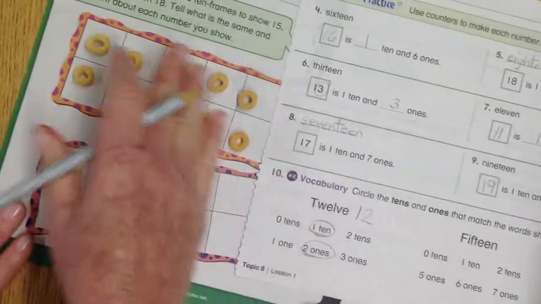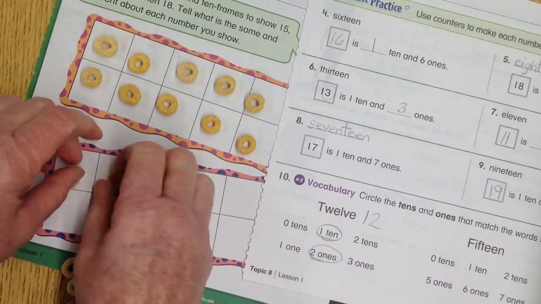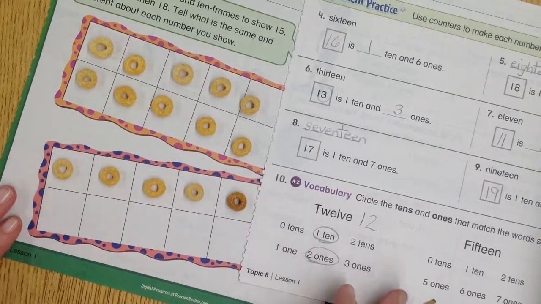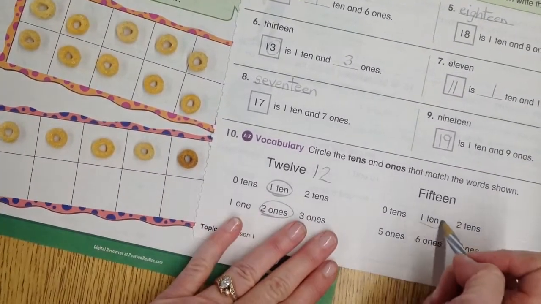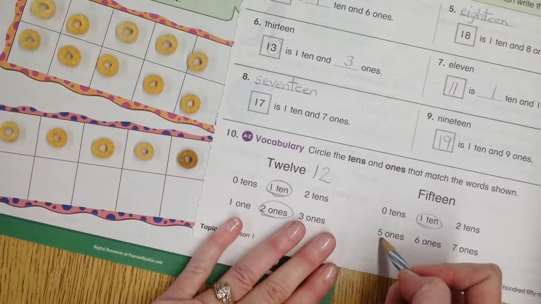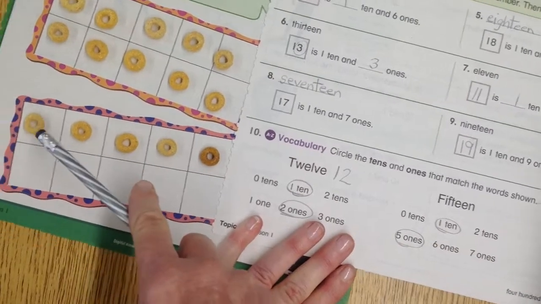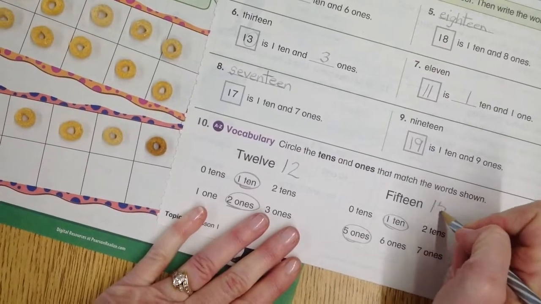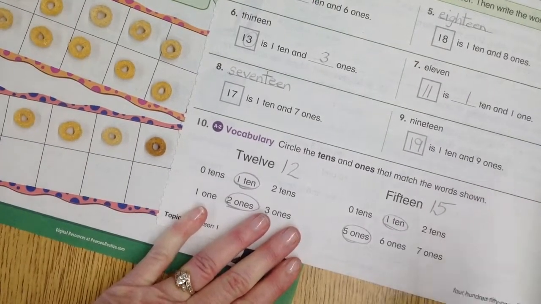15 is 1 ten. There we have 10, 11, 12, 13, 14, 15. So we still have 1 ten and 5 ones. 1, 2, 3, 4, 5. So 15 is 1 ten and 5 ones.